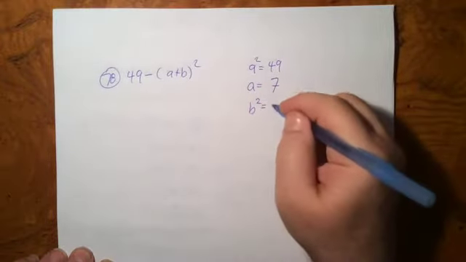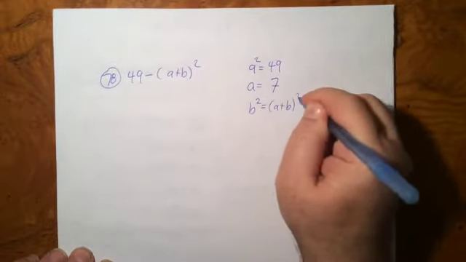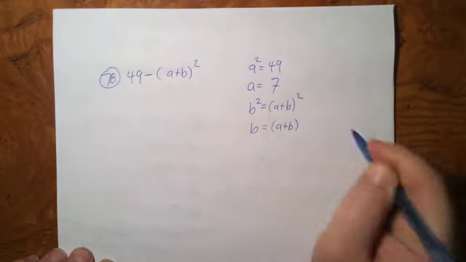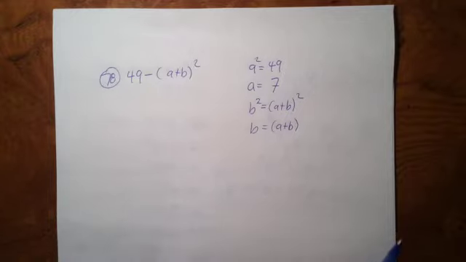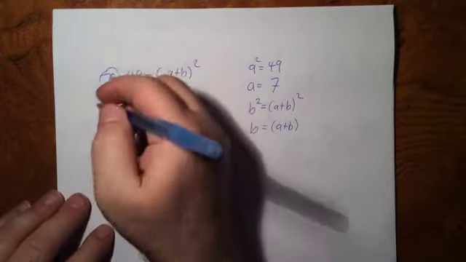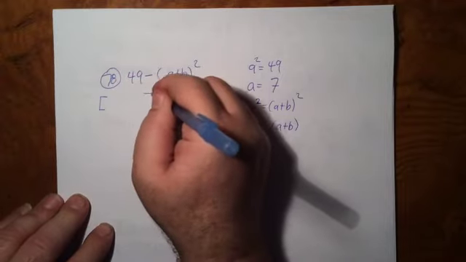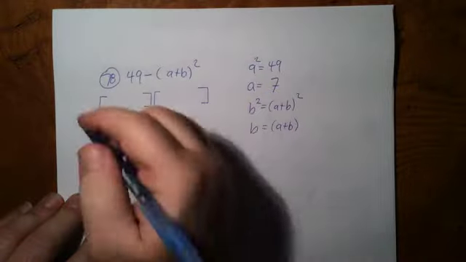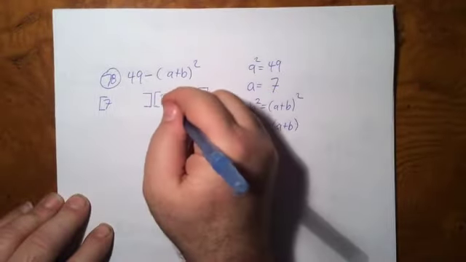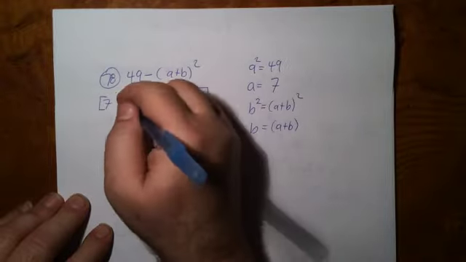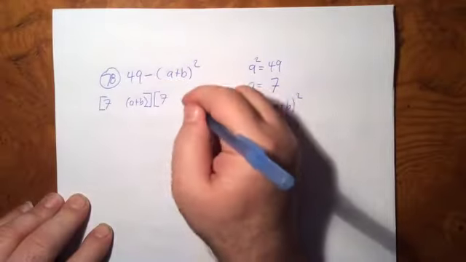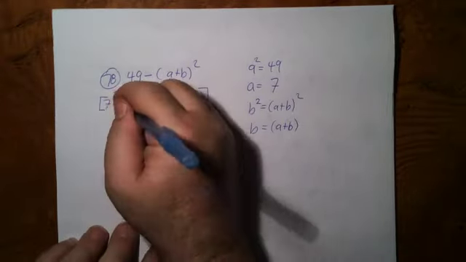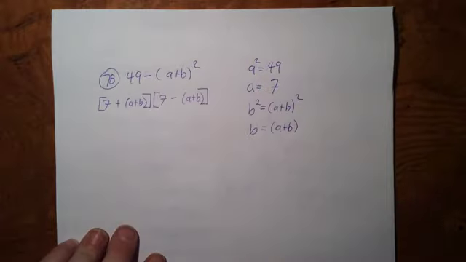B squared is going to equal A plus B squared. And that will make the value of B equal to the quantity of A plus B. For the purpose of factoring, it's important to retain parentheses for the reason that will show up in a moment. So we're going to put brackets here. So for the first part, we have 7 for A and 7. For B, we have A plus B and A plus B. But remember, we have to put in our plus, and the real kicker, we need to put in our minus.